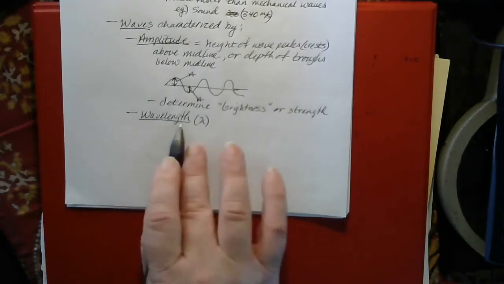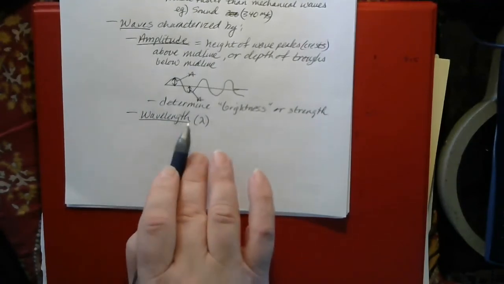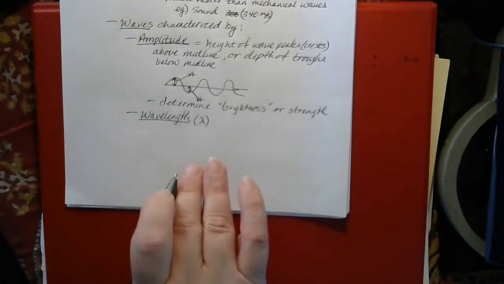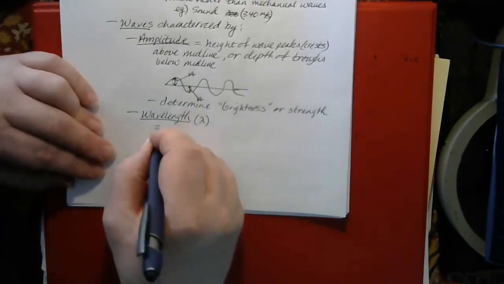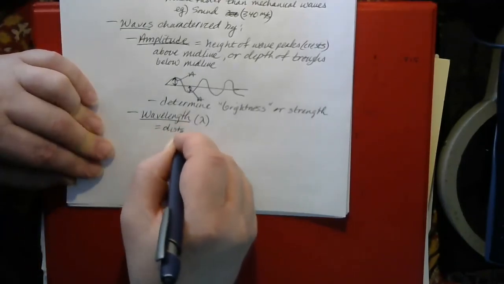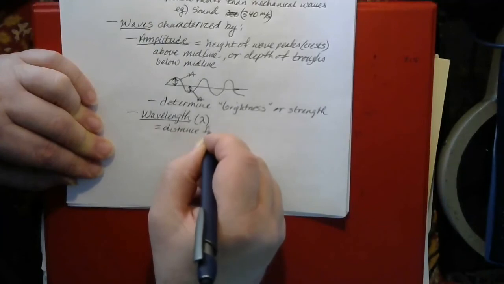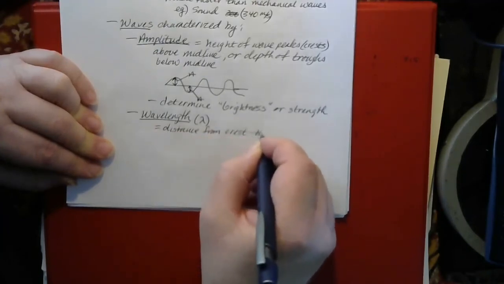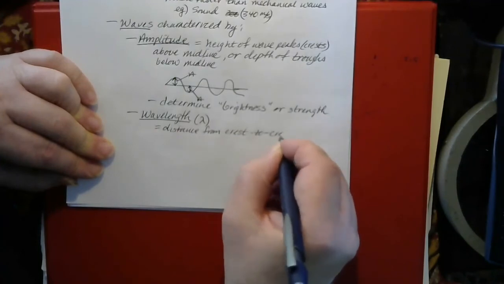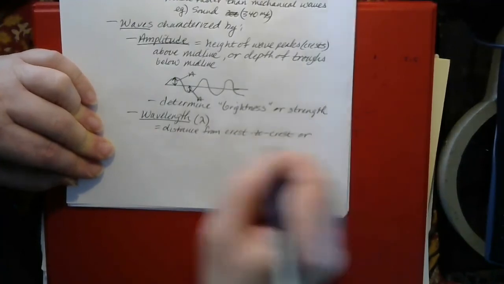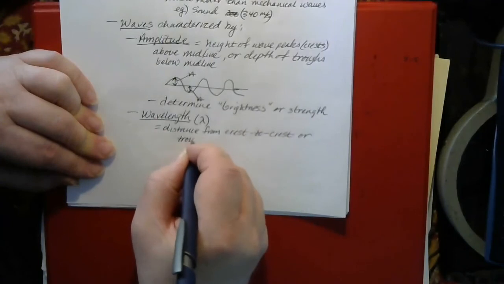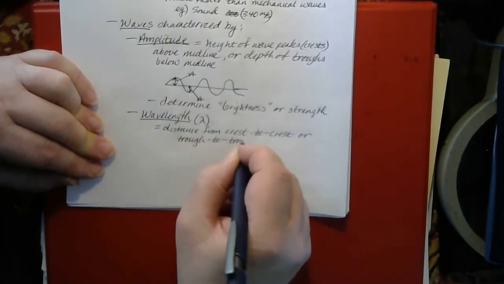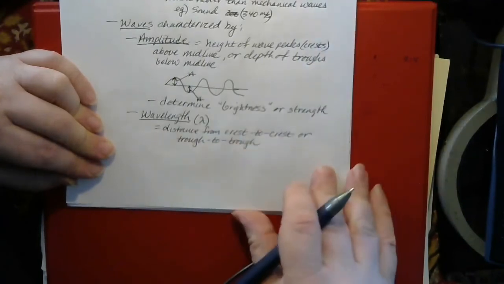And this is a form of length, but a special kind of length. So they decided to use a different version of L. And this is the distance from crest to crest, or trough to trough, for a given wave.